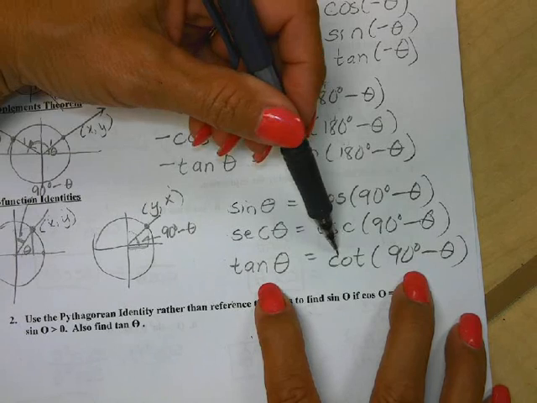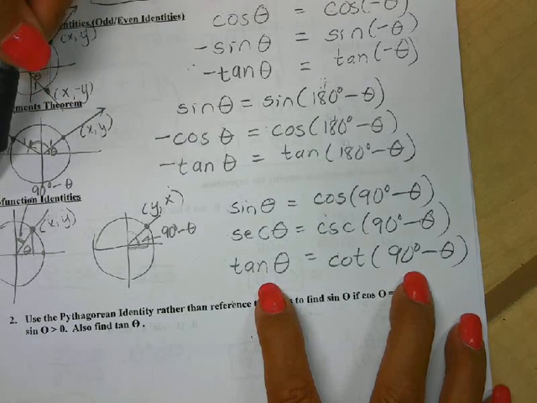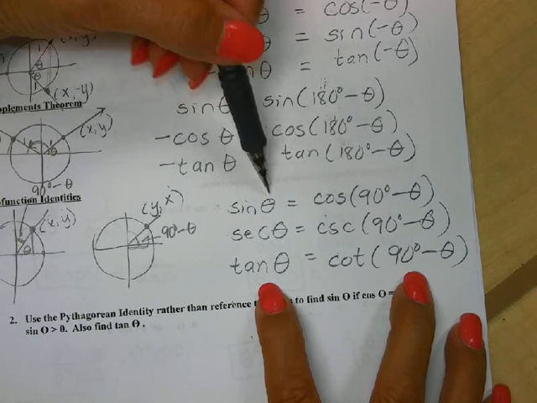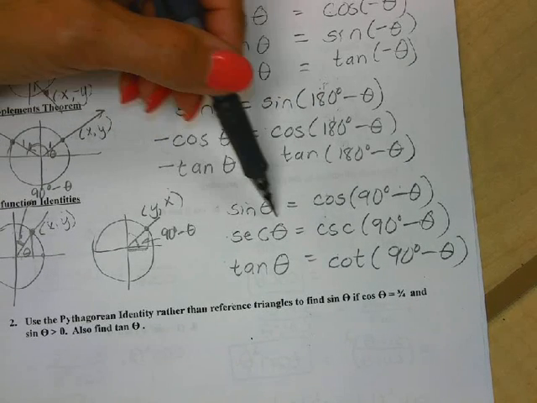And that's why these functions are called sine and cosine, secant, cosecant, tangent, cotangent, because we have their complements, the CO, the complement of one is equal to the other.